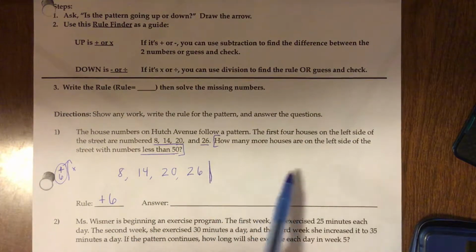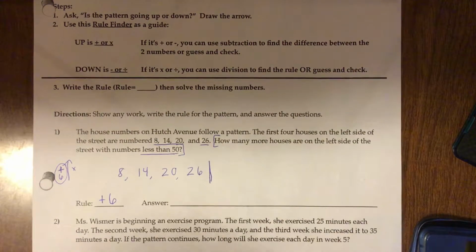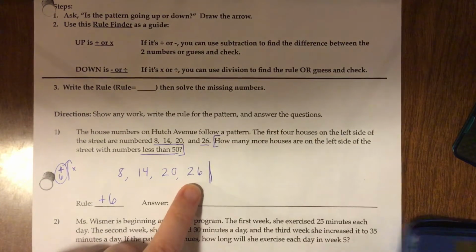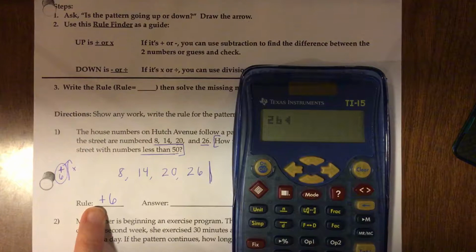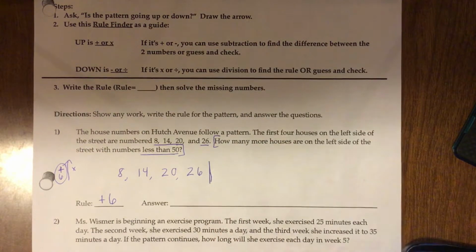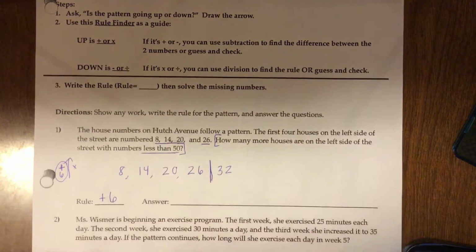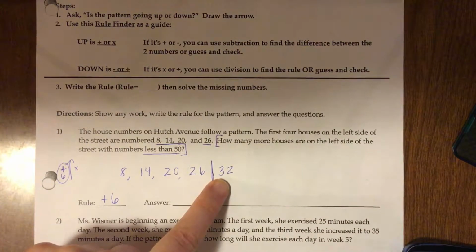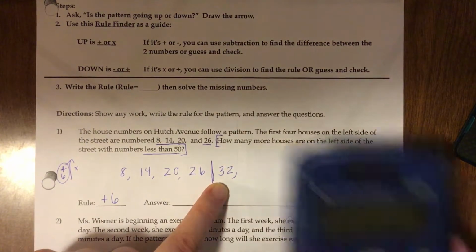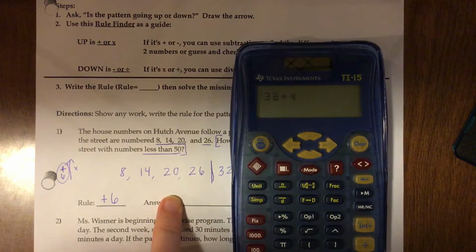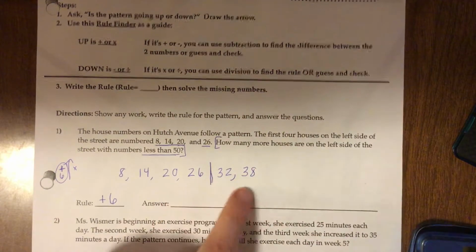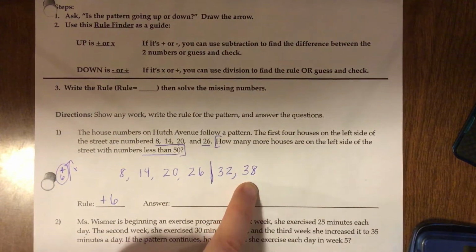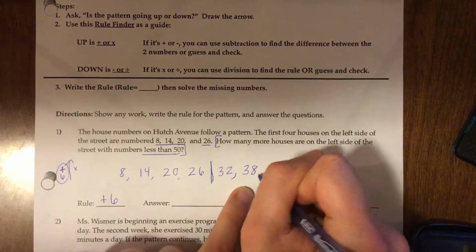So I have to continue my pattern all the way up to 50 and see how many more houses have that number. So let's start with 26 and do my rule, which is plus 6. 26 plus 6 equals 32. So 32 is less than 50, but I'm not at 50 yet. So I'm going to keep going and do my rule again. 32 plus 6, that is 38. Still less than 50. I have to keep going on with my pattern until my number hits 50.